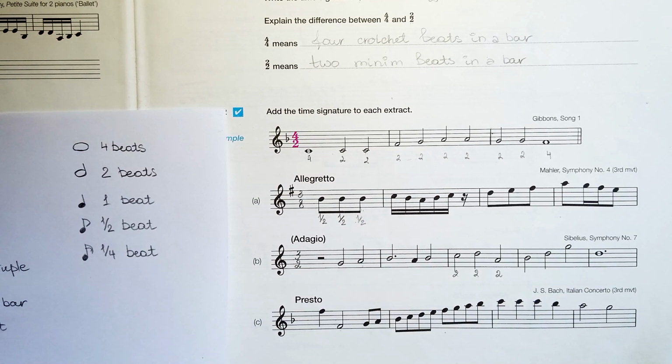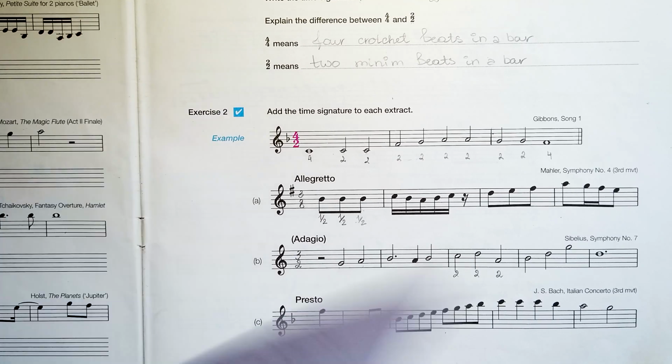I will ask you to continue with these tasks on this and the next page.